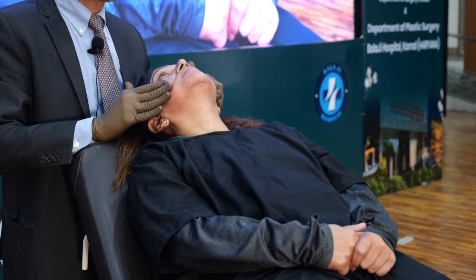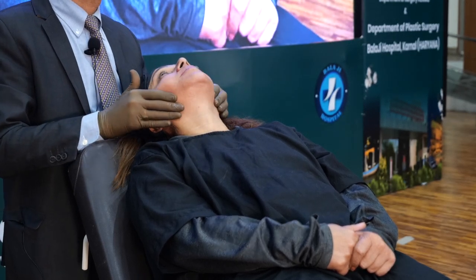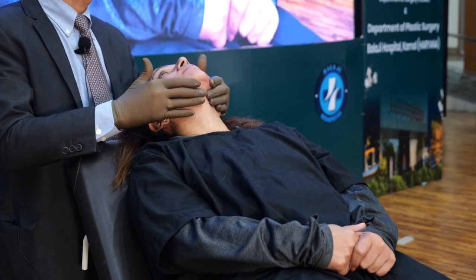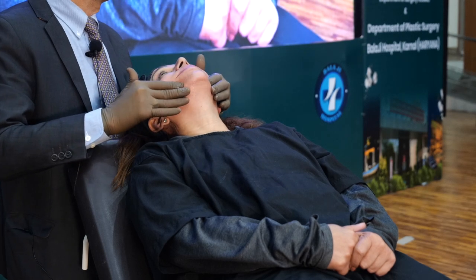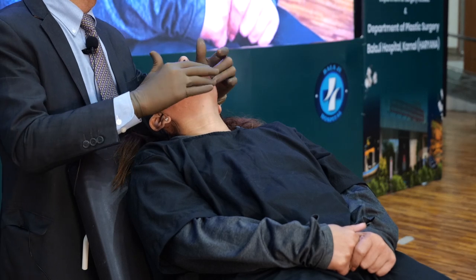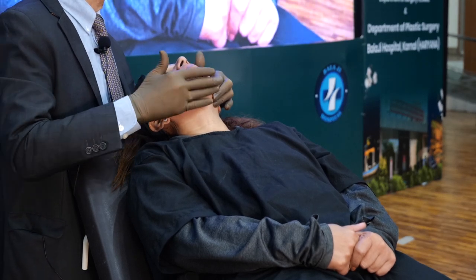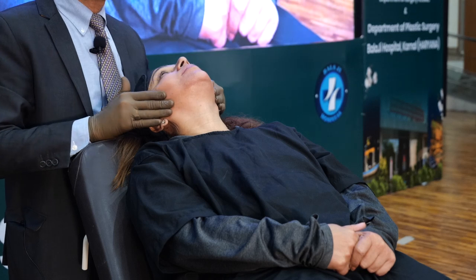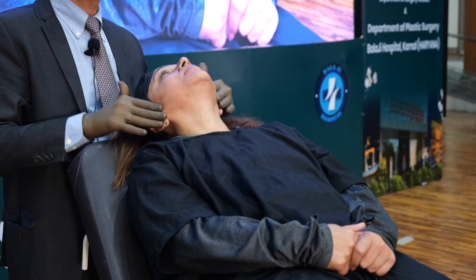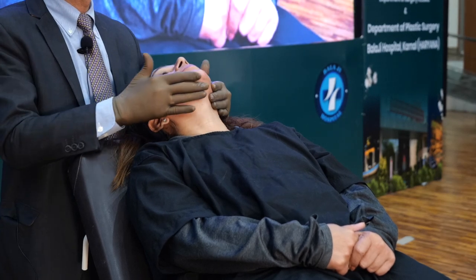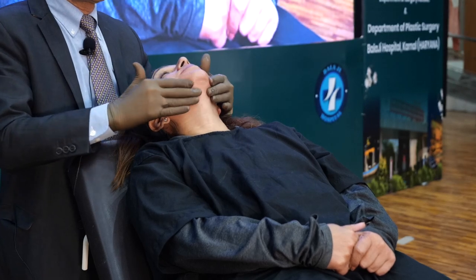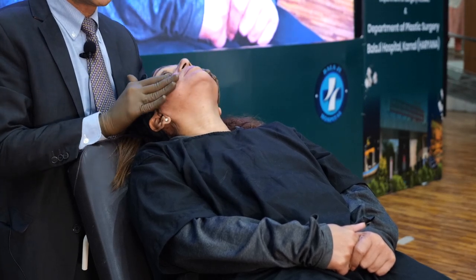If by chance an excess amount of product is injected, is there anything to reverse? If there is some complication, like a lump, or if you inject excessively, then obviously you have to dissolve it in that area. We can use hyaluronidase, but generally we use it in complications. If there is overfilling you want to reduce, or a vascular episode, or any delayed onset nodule or inflammatory nodule.